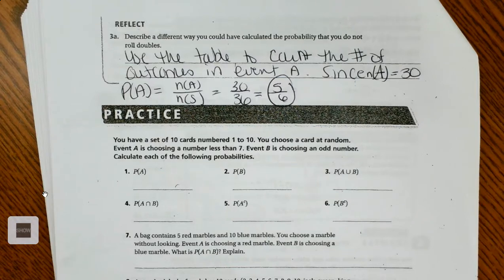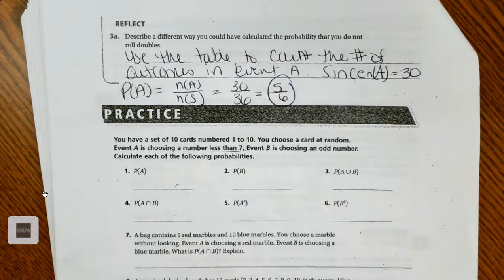You have a set of 10 cards numbered 1 to 10. You choose a card at random. Event A is choosing a number less than 7. Event B is choosing an odd number. Calculate the following probabilities. So I want you and your table partner to do number 1 really quickly, and then I'll go over it with you guys.